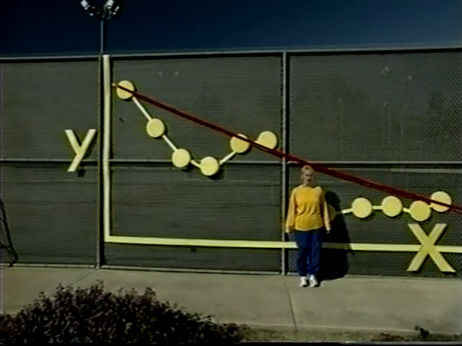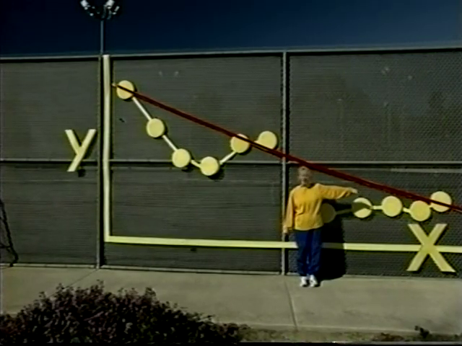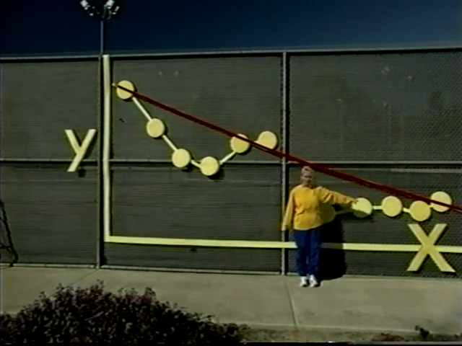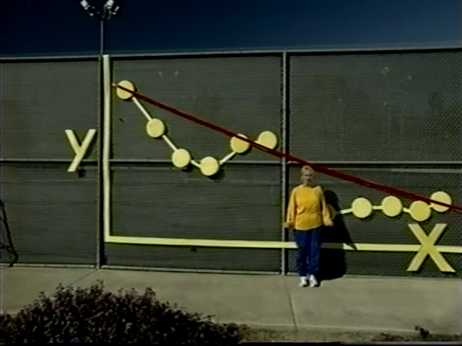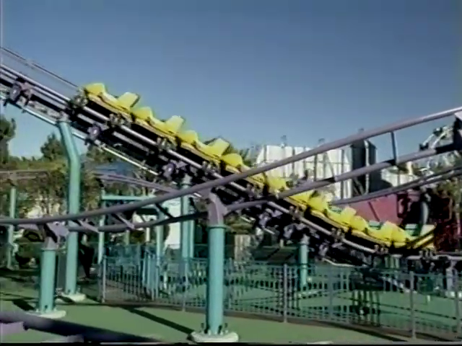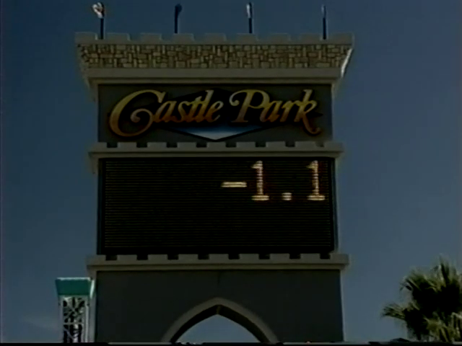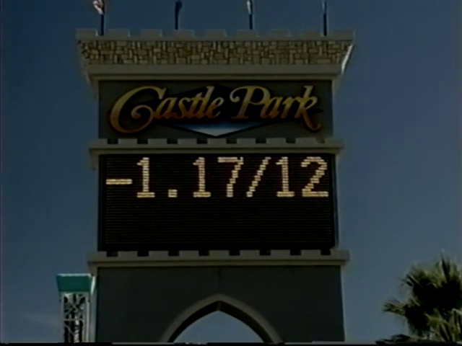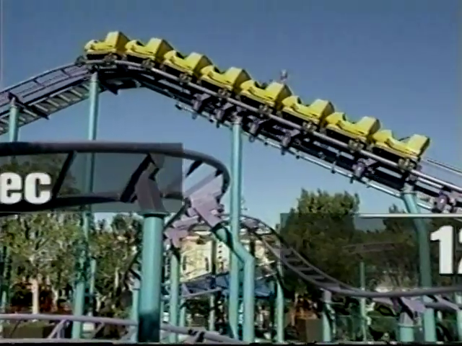That makes sense, right? If we just extend our line, eventually it'll cross 10.49 seconds on the y-axis. Or we could just use our numbers. We have a number for the slope of Marion's line, right? It's negative 1.17 over 12. Well, we can convert that to a decimal by just dividing.